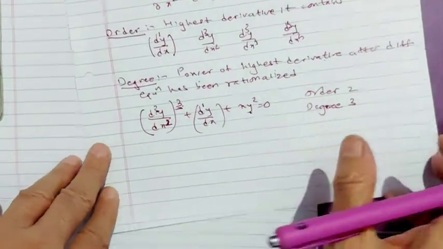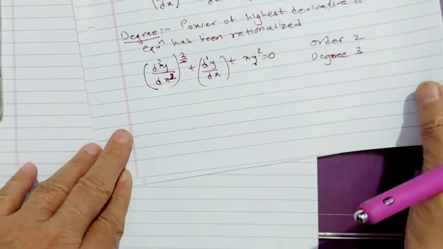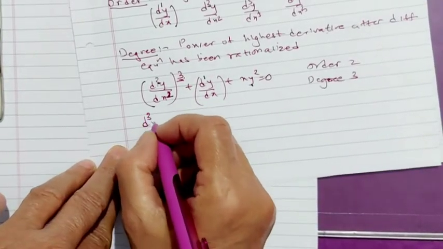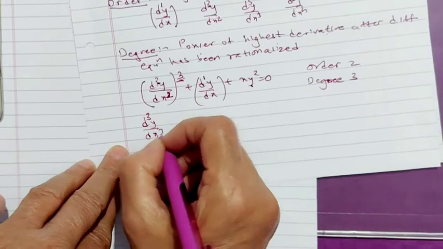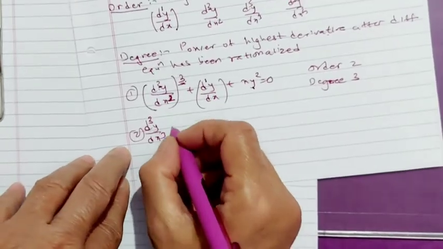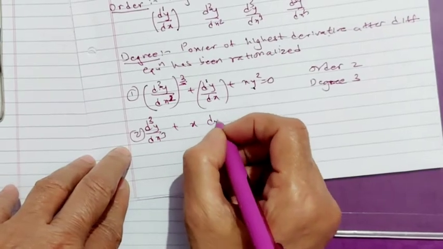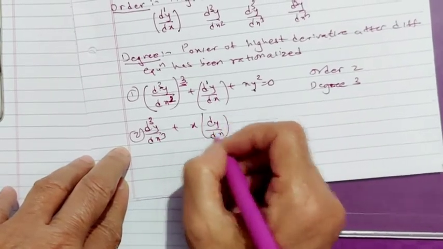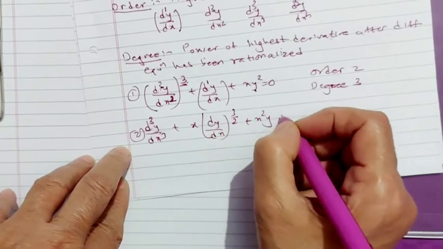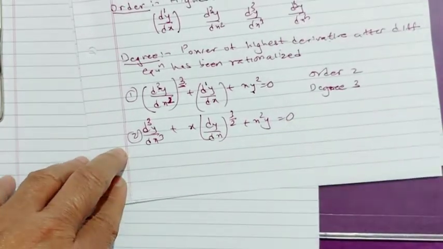So this is the way we can simplify, right? Now we'll take a slightly different example. The second example is d cube y by dx cube plus x dy by dx raised to 3 by 2 plus x square y is equal to 0, correct?